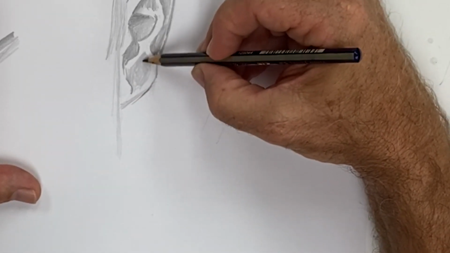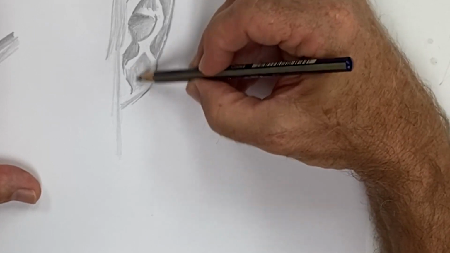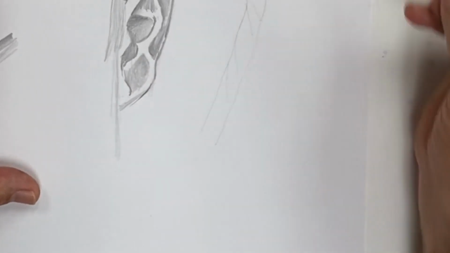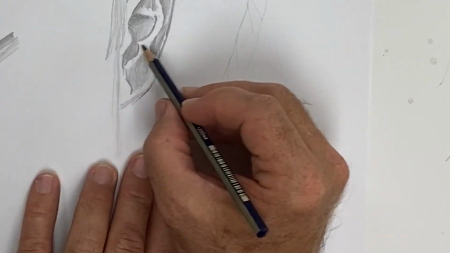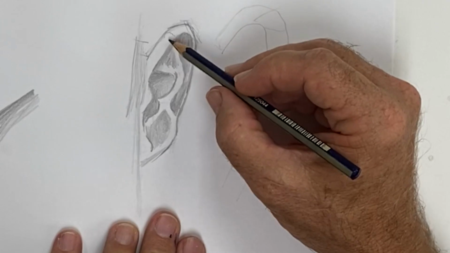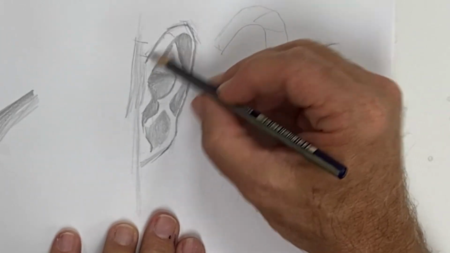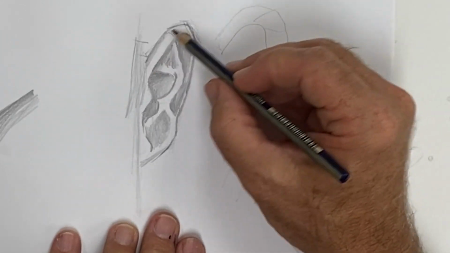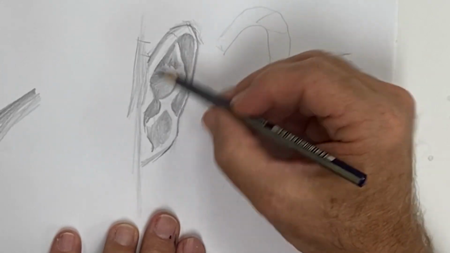And if you look at it, that's kind of what an ear looks like to me. And now we have stark contrast between the light and the shadow. So if you want, I can soften this to make it look more 3D.